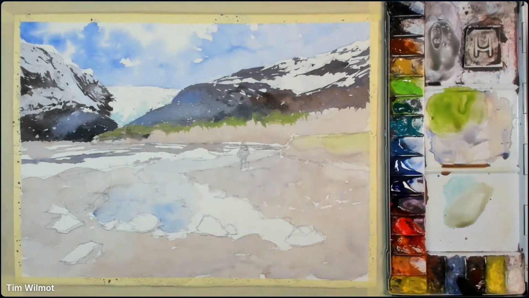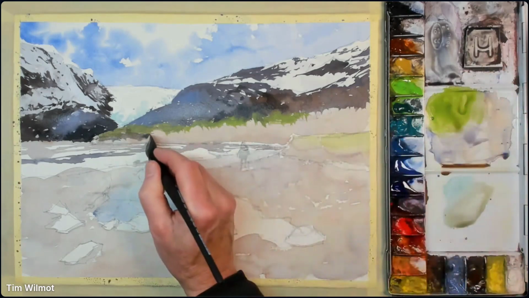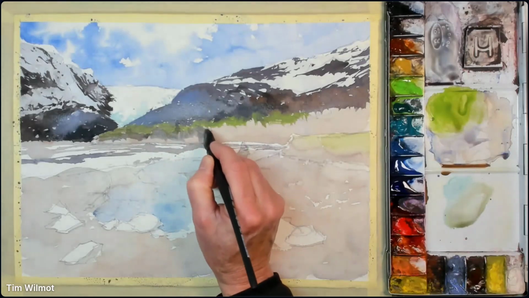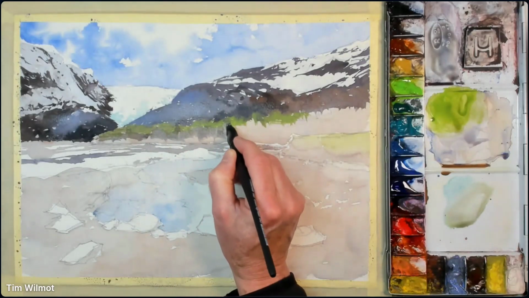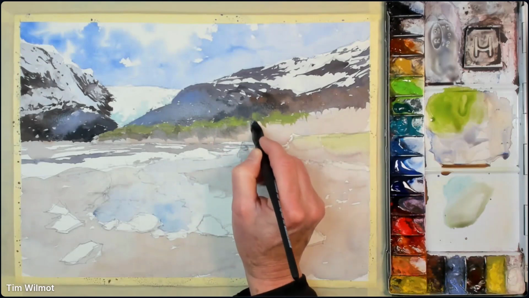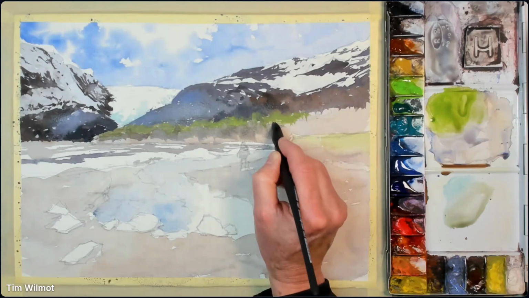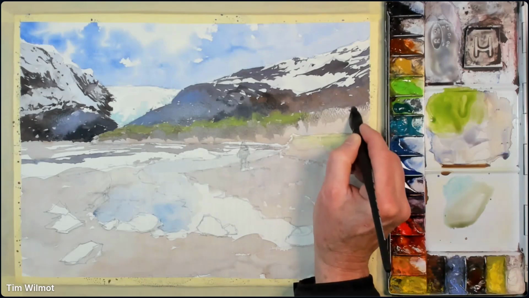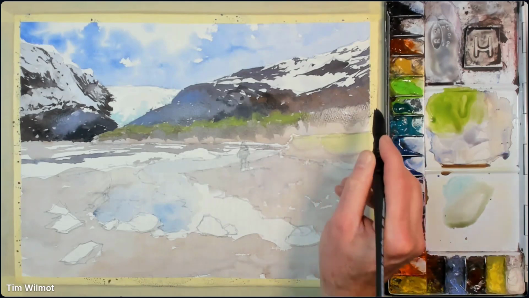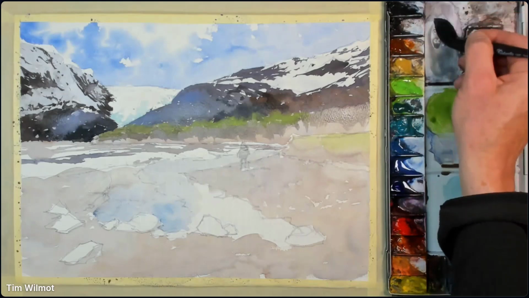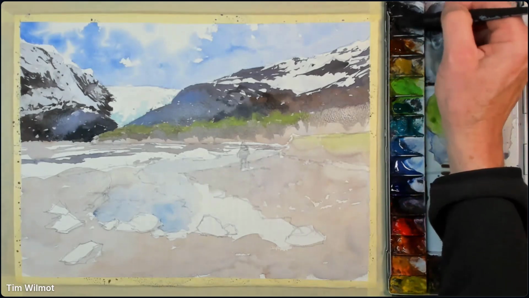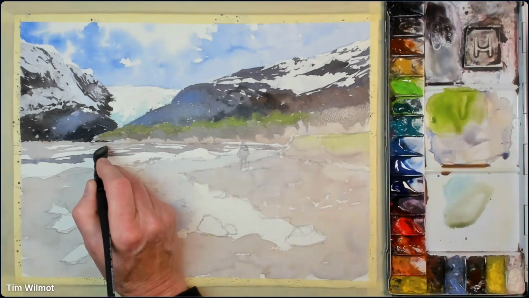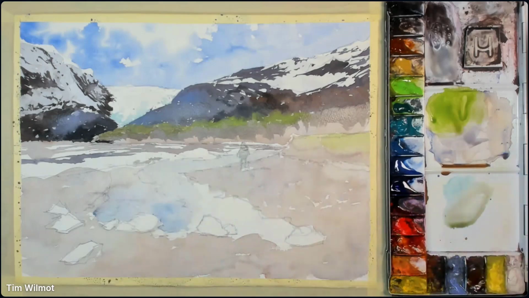Now it does need to be a bit lighter. And then darker towards the base. So burnt umber, bit of neutral tint. Not too dark.